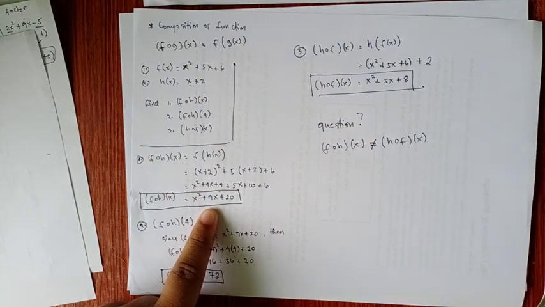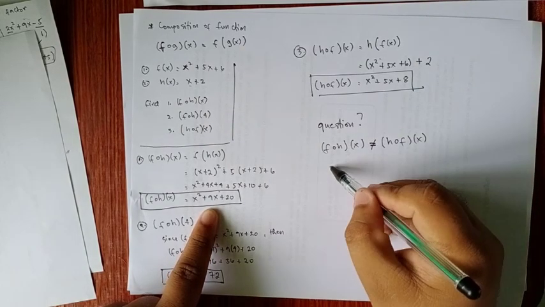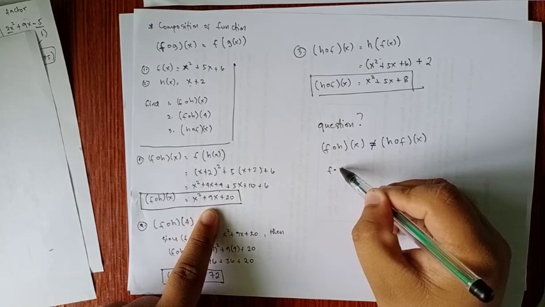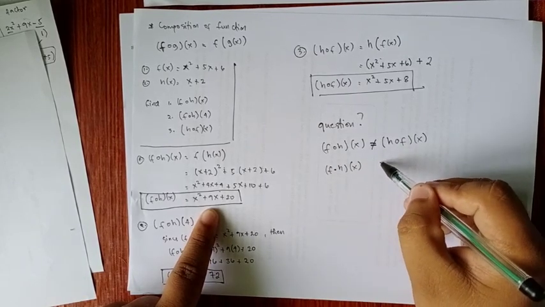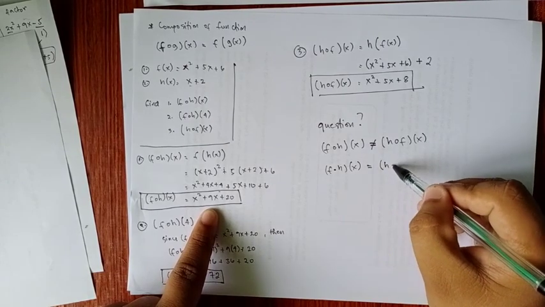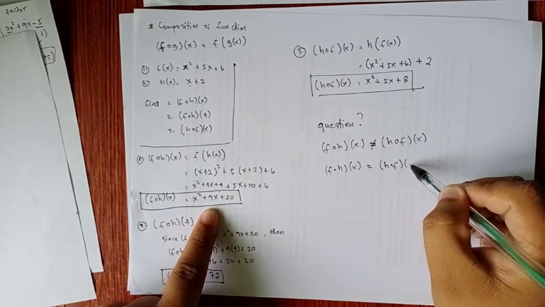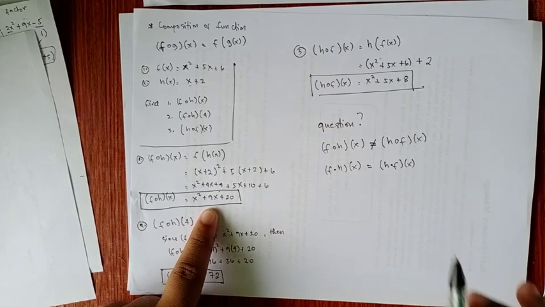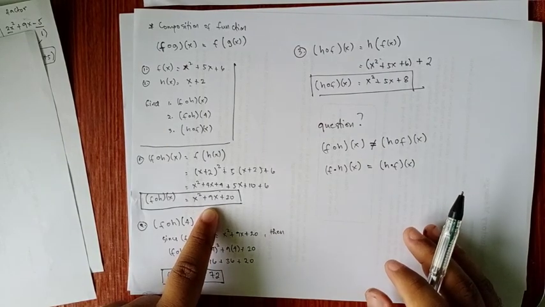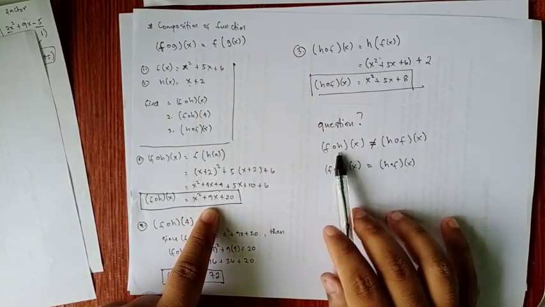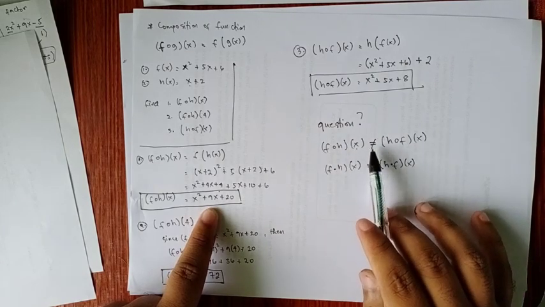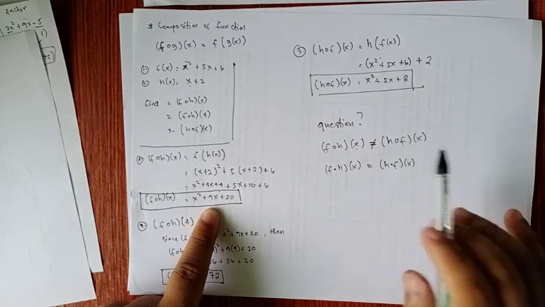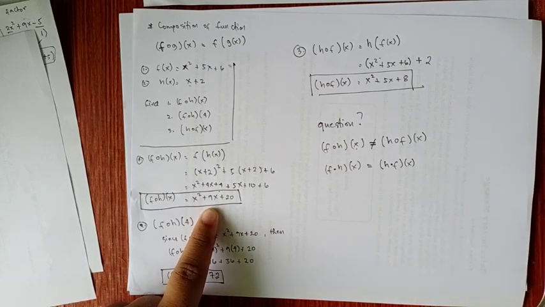Unlike sa multiplication, i-multiply mo si f tapos si h of x, the same pa rin siya sa h times f of x. Kasi multiplication yan. Nakuha, walang problema dun. Pero sa composite function, sa f circle h of x, hindi siya the same kay h circle f of x.